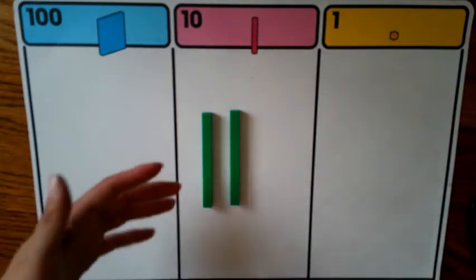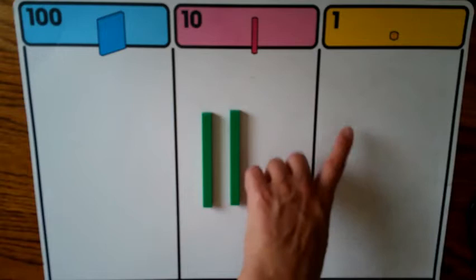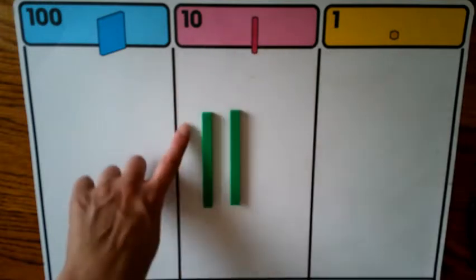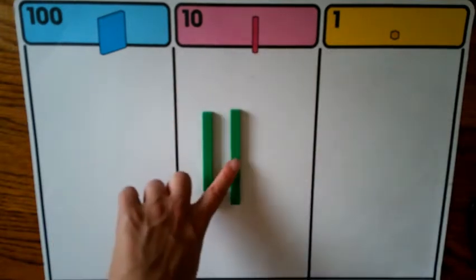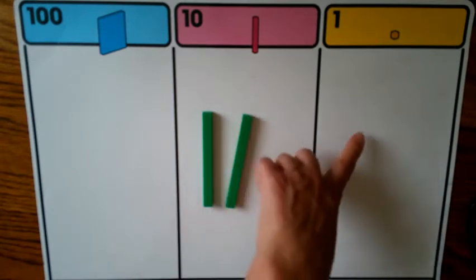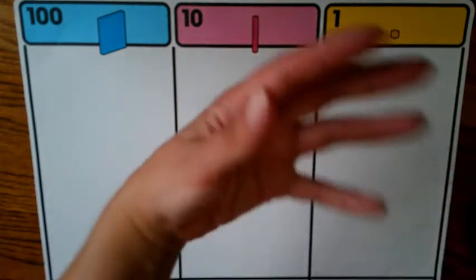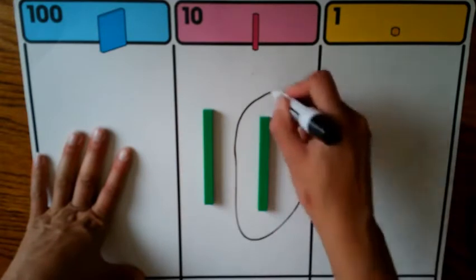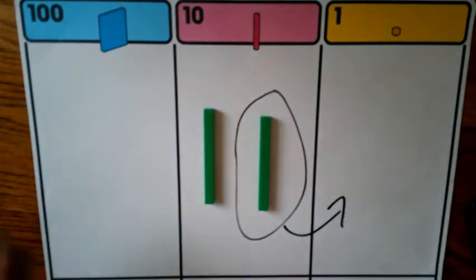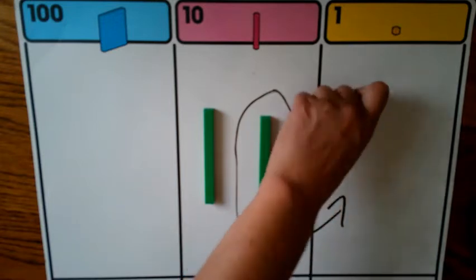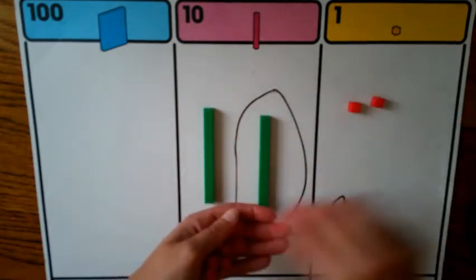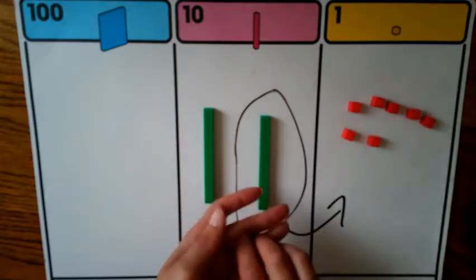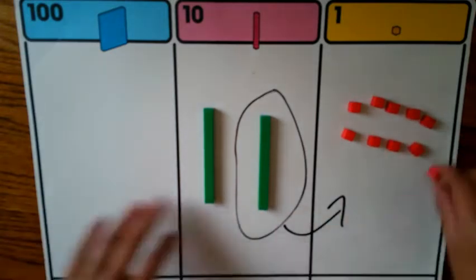So if you say, hey, Miss L, I need 4 of something from the ones place and I don't have any to give you, well, I can't just make that number appear. I have to borrow or regroup or unbundle a ten and put 10 ones in the ones place so I have something to give away. So that's what we're going to do. I'm going to take this ten and I am going to unbundle it and put 10 ones in the ones place. Here I go. 1, 2, 3, 4, 5, 6, 7, 8, 9, and 10.